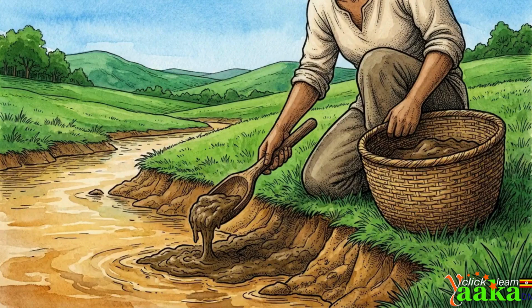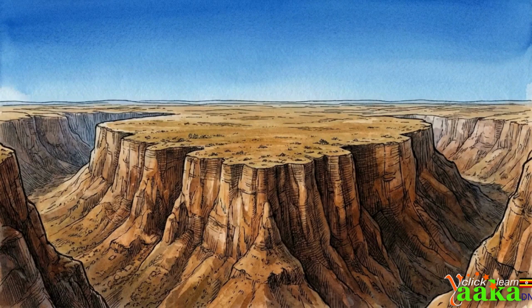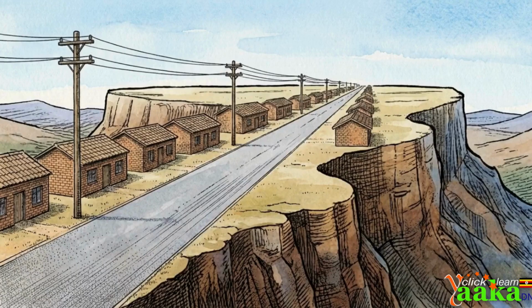Between the hills, we find valleys. These are excellent places to find clay for making pots. But because they are low and damp, they are also places where water can collect and mosquitoes can breed. Then there are plateaus. These are high areas of land that are flat on top. Because the ground is level and raised, they are the most ideal places for building homes and constructing long, straight roads.